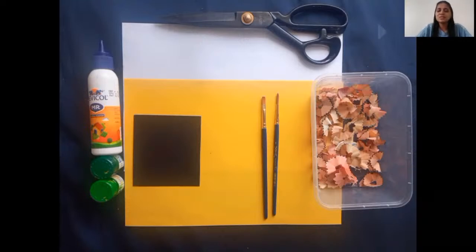Let's start. Take the A4 size colorful origami sheet, keep aside all the materials, take the green paint, dip your brush into the paint, and start with the first stroke, the lower curve. You can make the branch however you want to, children. As you all know, we're making a tree. So you can slowly make a lower curve.